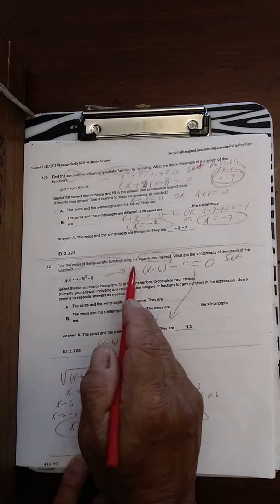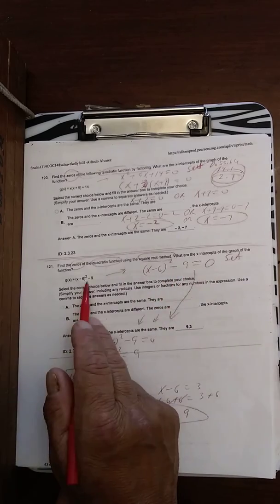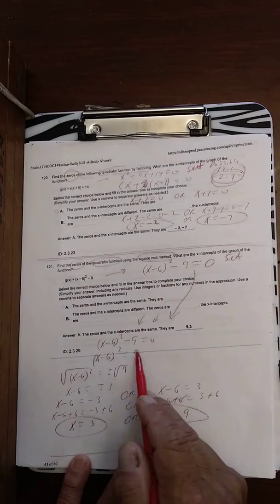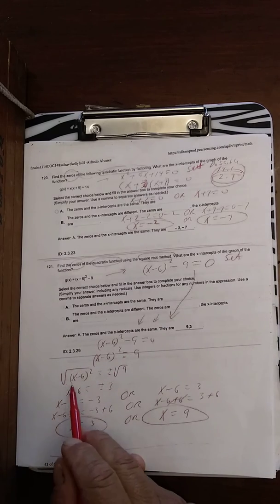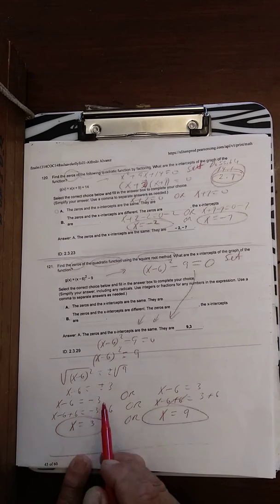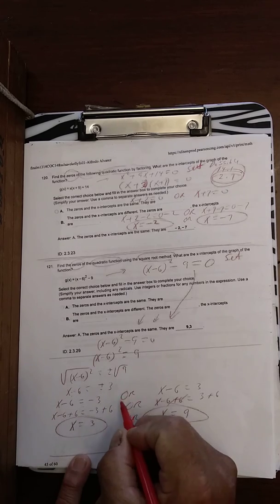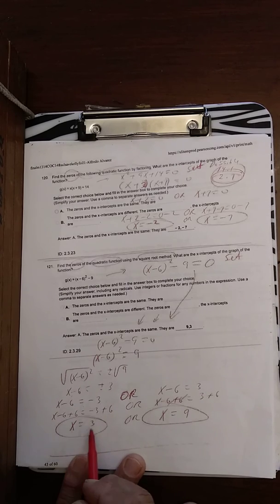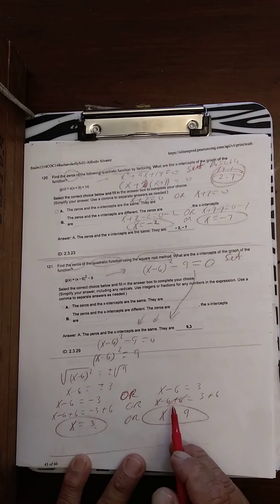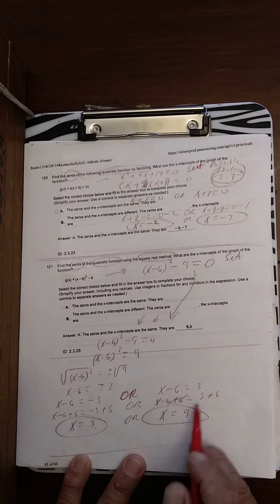Find the zeros of the quadratic by the square root method. Alright, so set x minus 6 squared minus 9 equals 0. Bring the 9 to the other side. So now, take the square root of both sides. The square root of x minus 6 squared is x minus 6, and the square root of 9 is plus or minus 3. So x minus 6 equals minus 3, or x minus 6 equals 3. Add 6, so x equals 3, and add 6, so x equals 9.